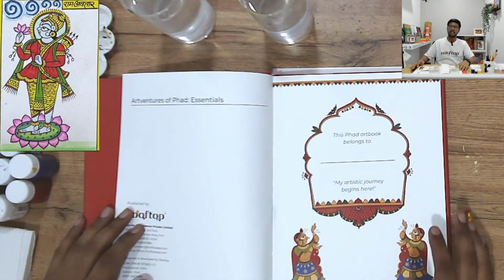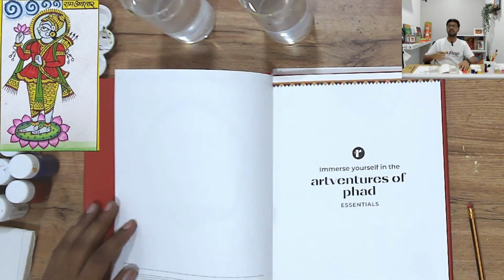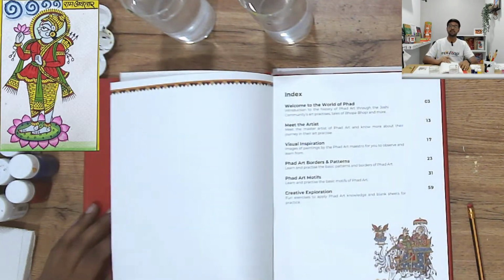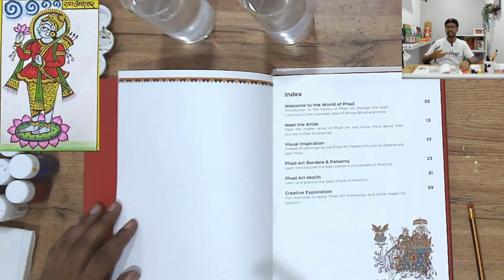Now let's have a look at this book. Artventures of Phad Essentials is a book that is perfect for beginners who are looking for a solid foundation in Phad art. It covers all the designs and motifs, and it helps you grasp the basics and progress to more complex compositions with ease.